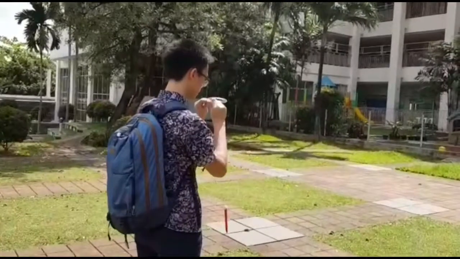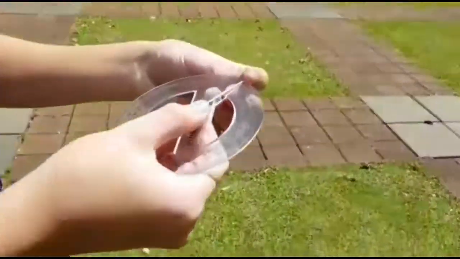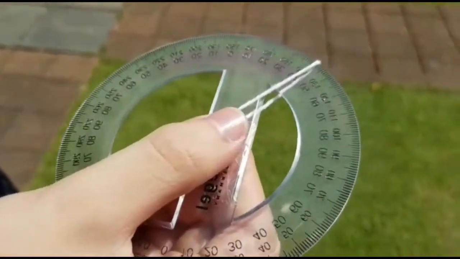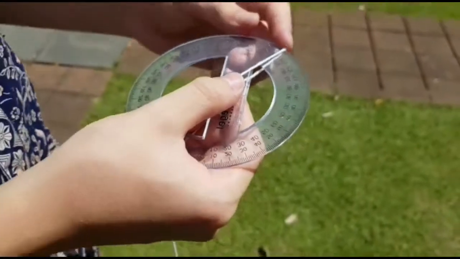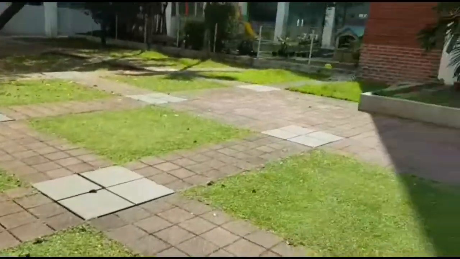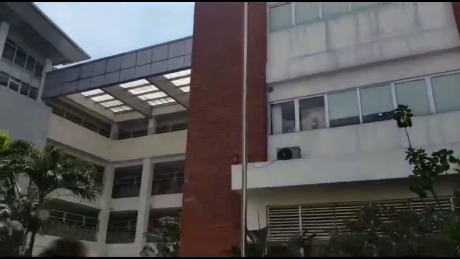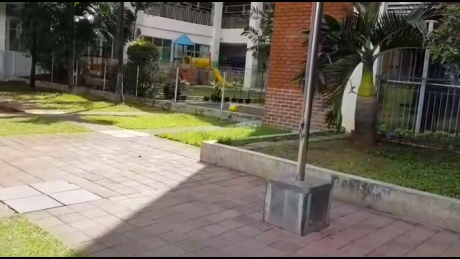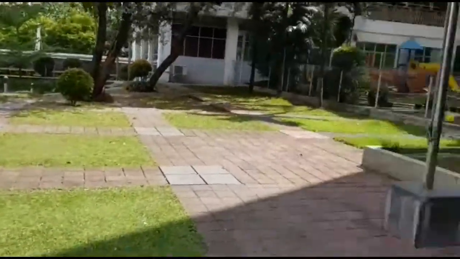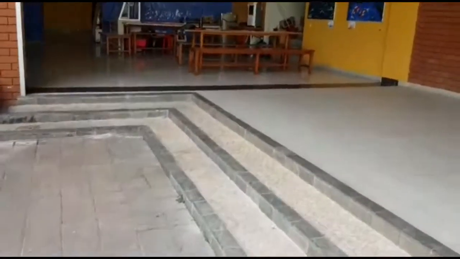Yep, he's got the angle. What have you got? Supposed to be 50. 50 degrees? Yeah, 50. Okay, so it's got the angle from 50 degrees. So now we can easily calculate the height of that pole, mainly because the angle between the base and him is perpendicular, so it's 90 degrees. So alright, let us calculate.